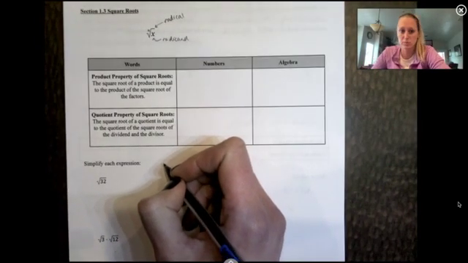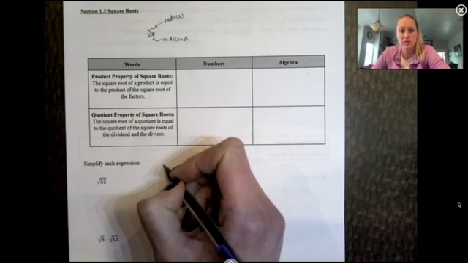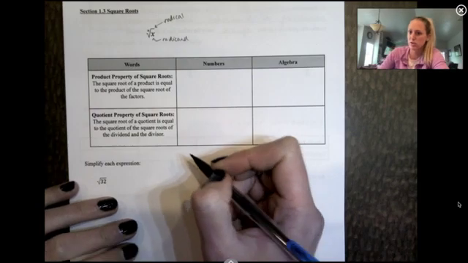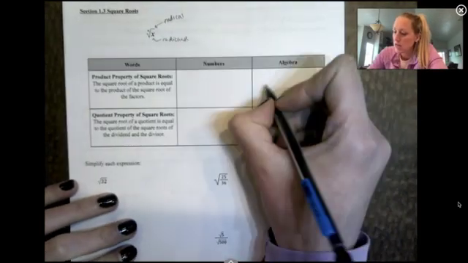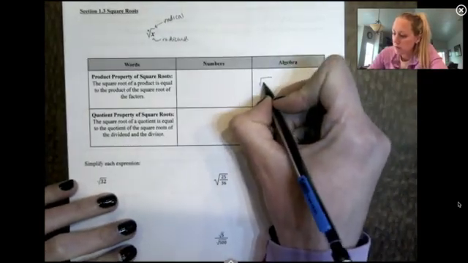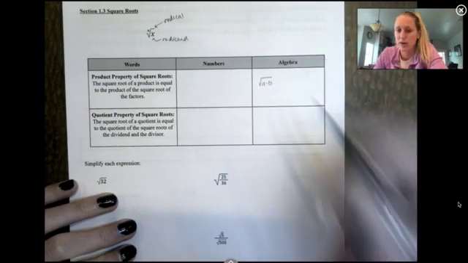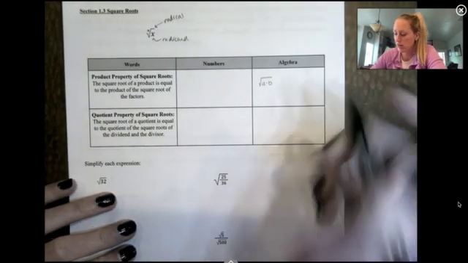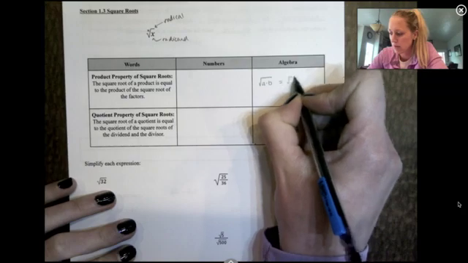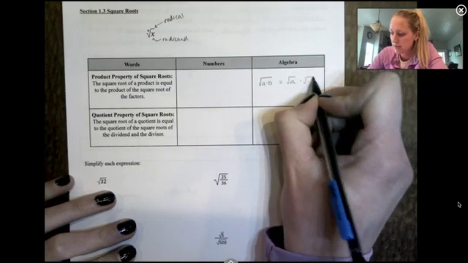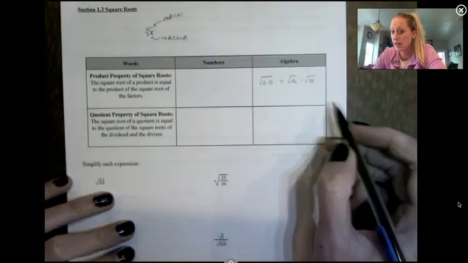Okay, so we have a couple properties we're going to use to help us simplify. One is the product property, and it says the square root of a product is equal to the product of the square roots. So I'm actually going to show the algebra here first, you guys. If I have the square root of two things being multiplied together, and I'm just using a and b, they can be anything, I can actually split that apart into two separate square roots, and it works both ways.